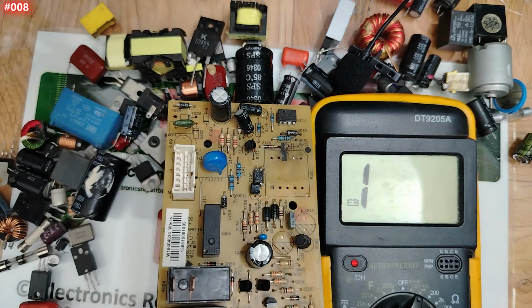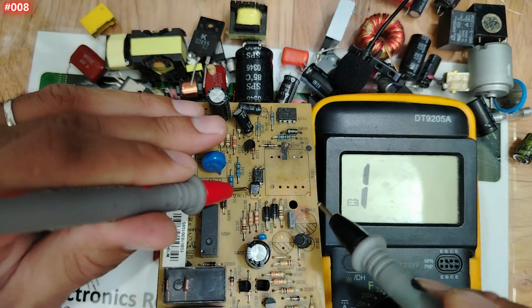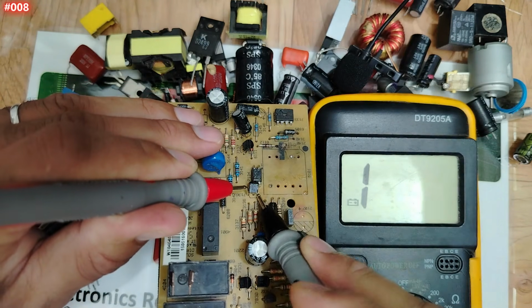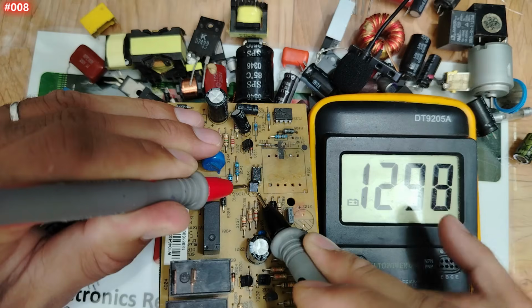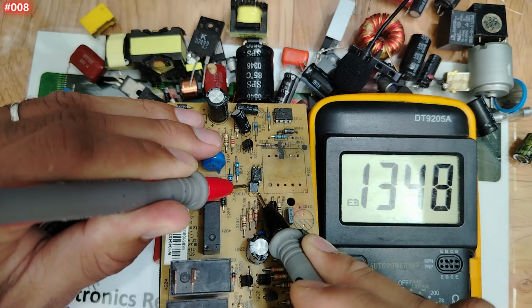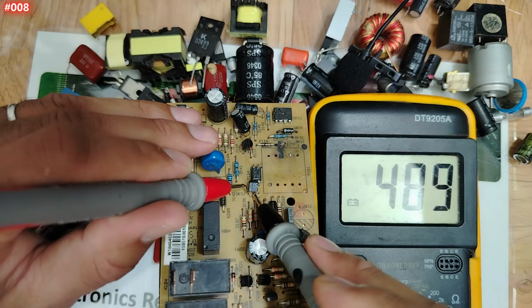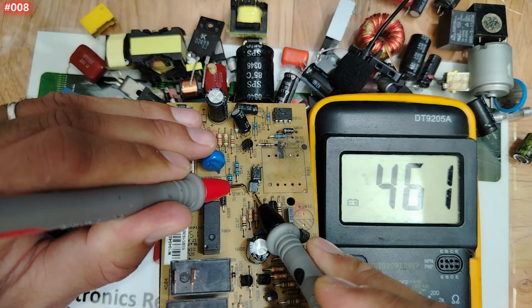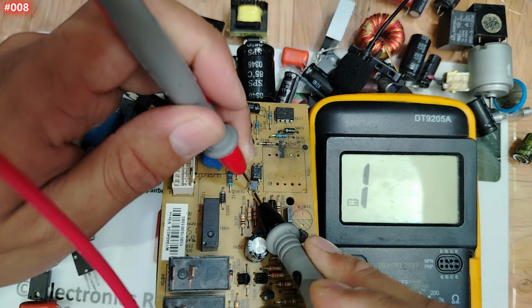Please guys, pay attention. For this kind of testing, you can sometimes find a reading like this. Look, over 1000. Guys, this is normal. This means open loop, means 1. No problem. Don't worry about this reading. The right reading is this one. We get the good reading here and another reading for this terminal, means this is PNP.